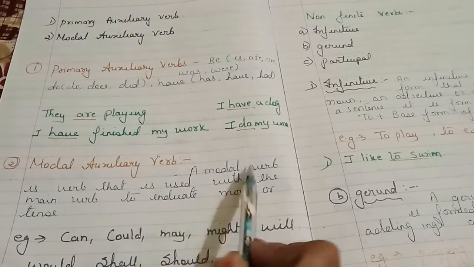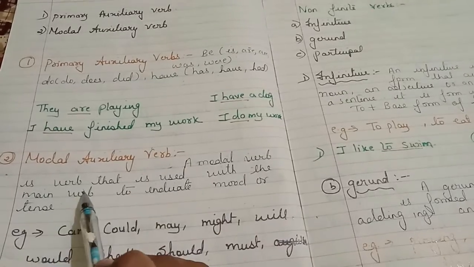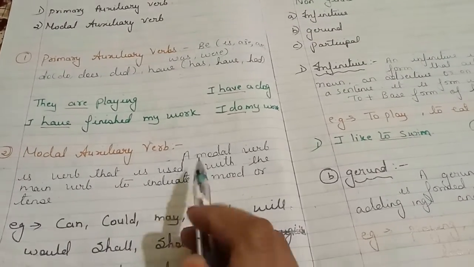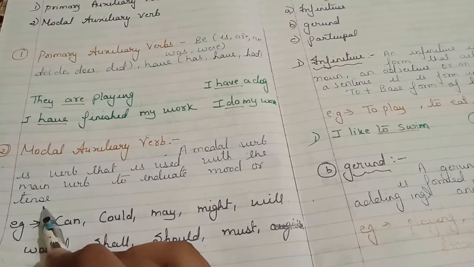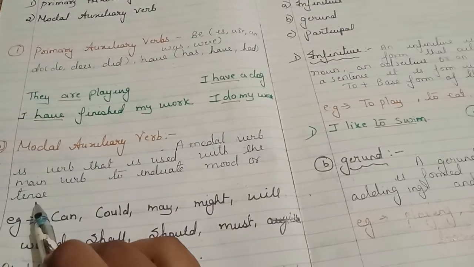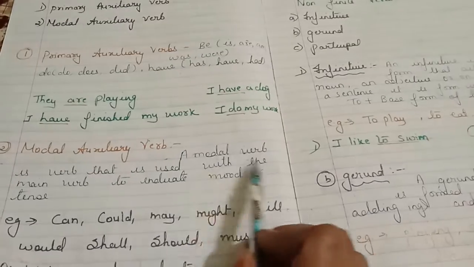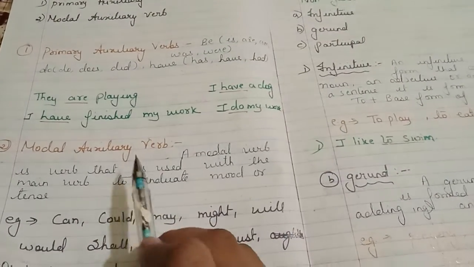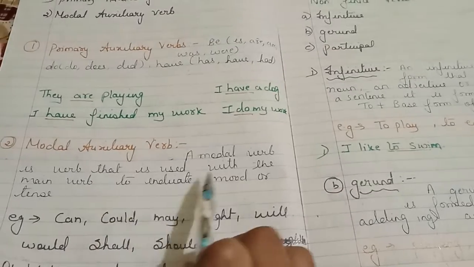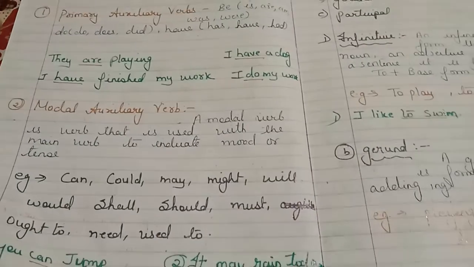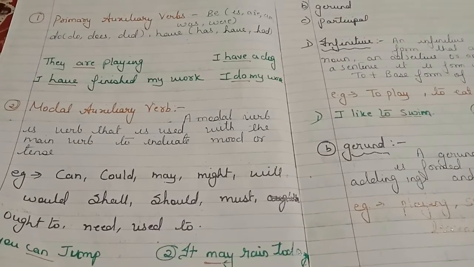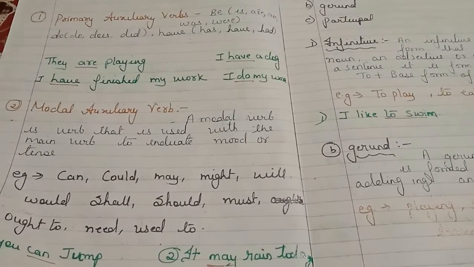Modal auxiliary verbs. A modal verb is a verb that is used with the main verb to indicate mood or tense. So, a modal verb is the verb that is used with the main verb to indicate the mood and tense. Examples: can, could, may, might, will, would, shall, should, must, ought to, need, used to.